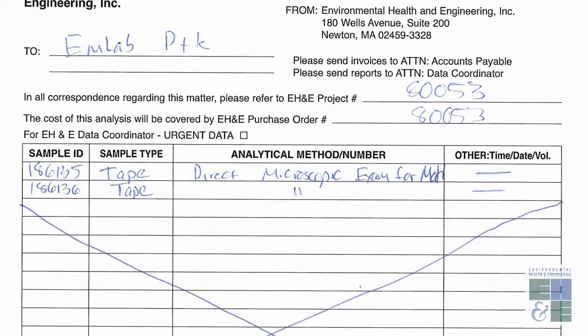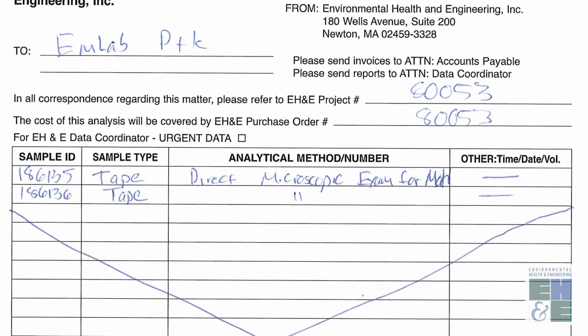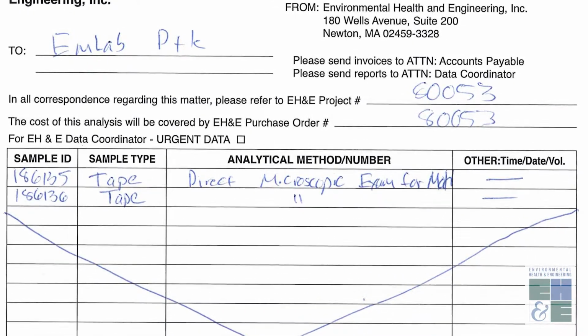On the chain of custody, we have 4 fields that need to be filled out. The first one is sample ID. Each sample should have a unique ID. Sample type. In this case, the sample type is tape sample. So I'll say tape. Analytical method number. In this case, I'm going to say direct microscopic exam for mold.